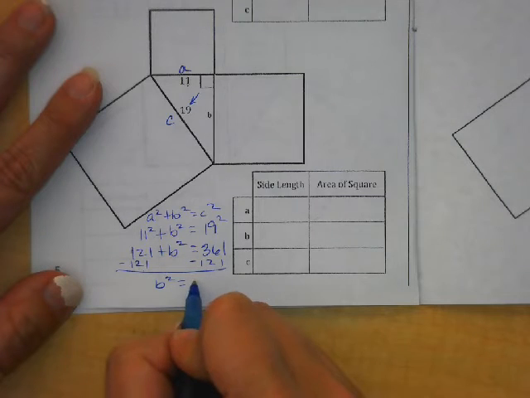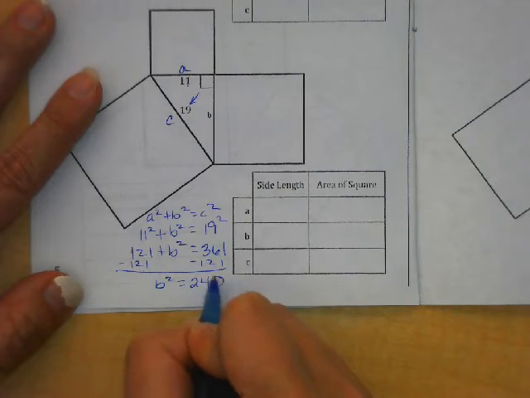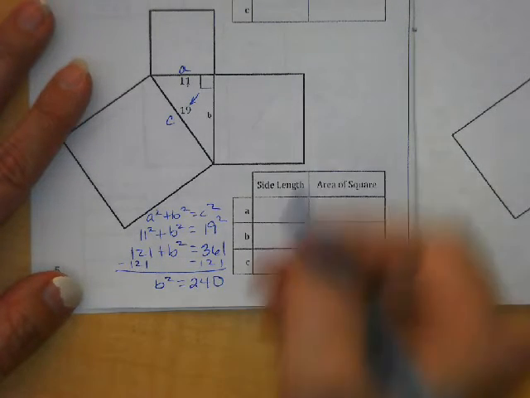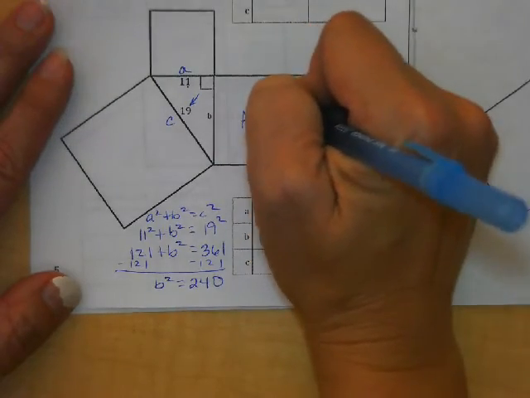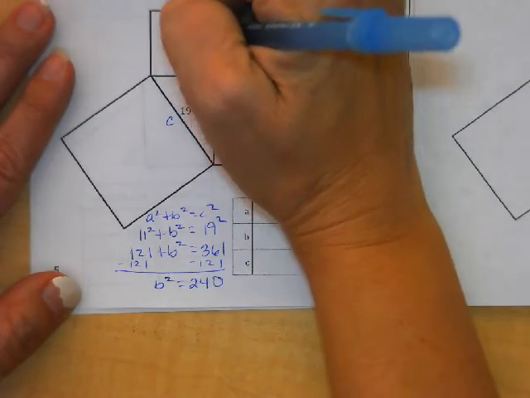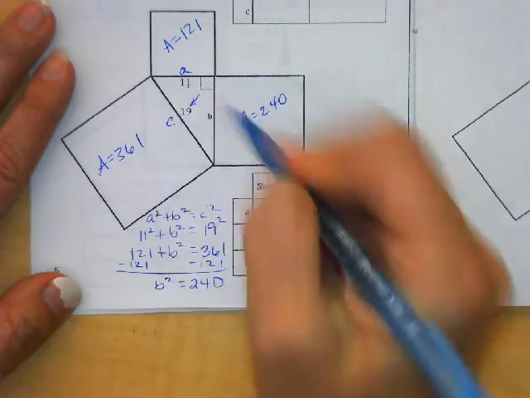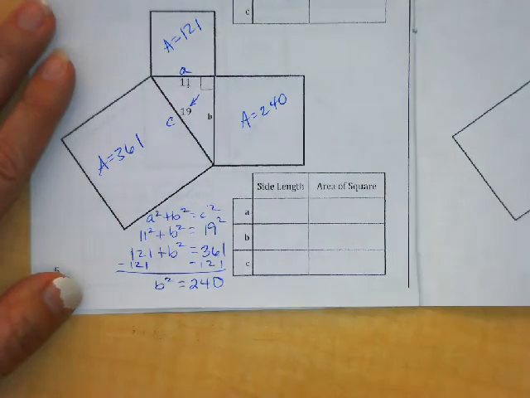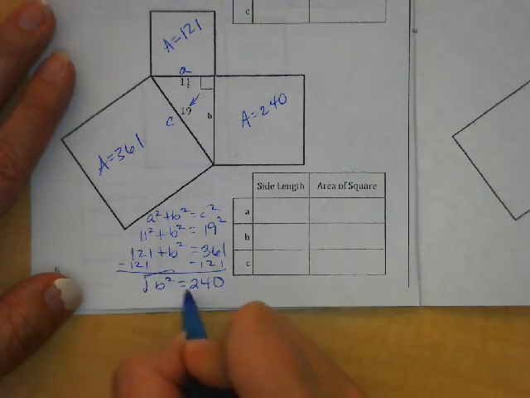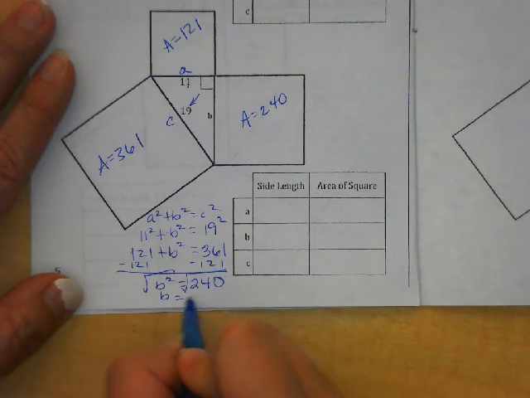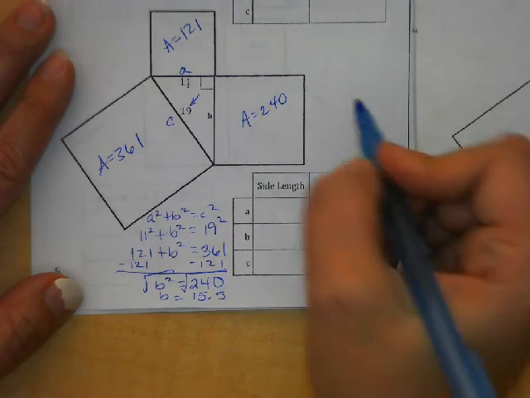And we get 240. Now that's B squared. That is the area, right? When we squared these, these were all areas. But I want just the side length. So how do I get that? Take the square root. What is the square root of 240? 15 point what? 5-ish.